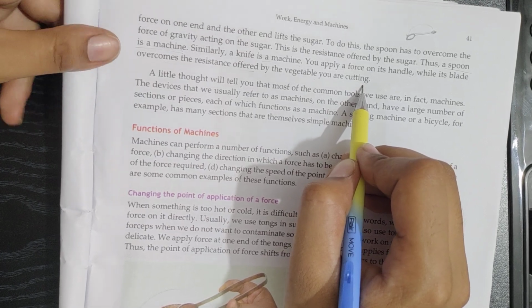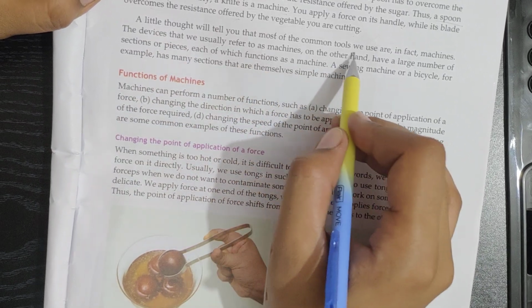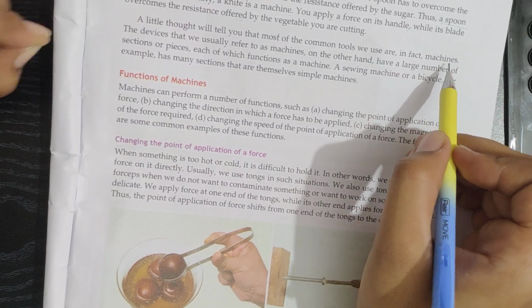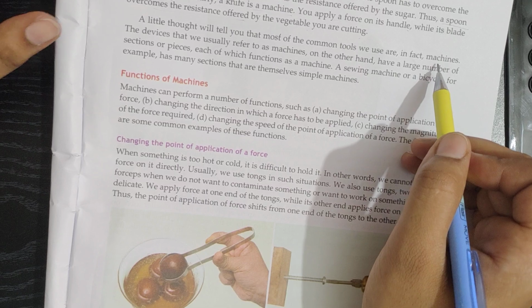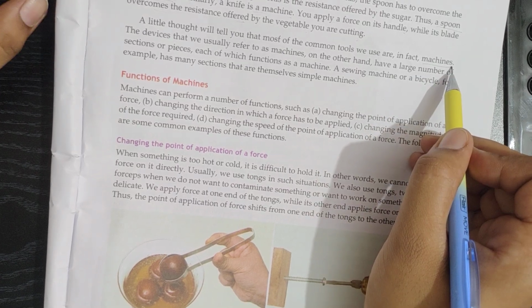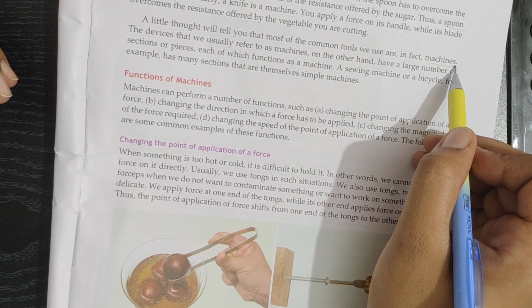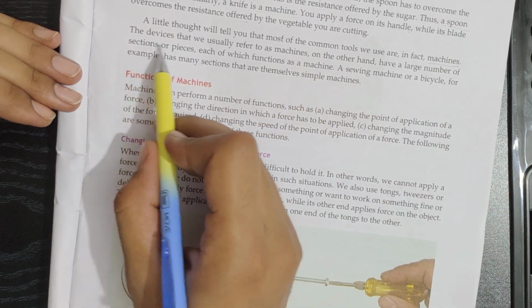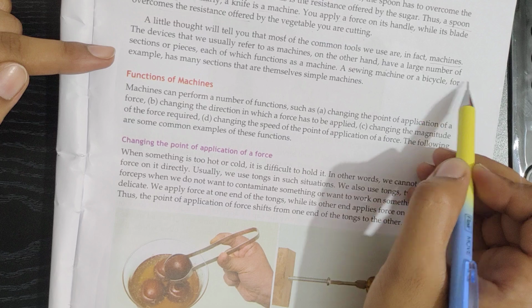The next one: a little thought will tell you that most of the common tools we are using are in fact also machines. In our everyday life we use so many different little and big tools which are also a kind of machine. Now what is a machine actually? A machine is that which makes our work easier, and we are able to do the work with less energy or force.